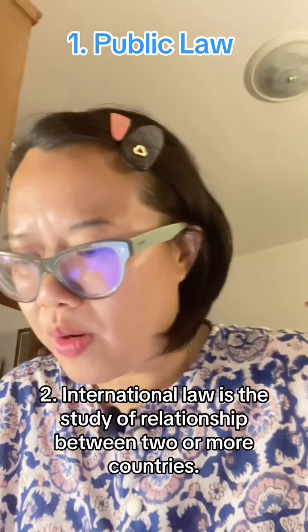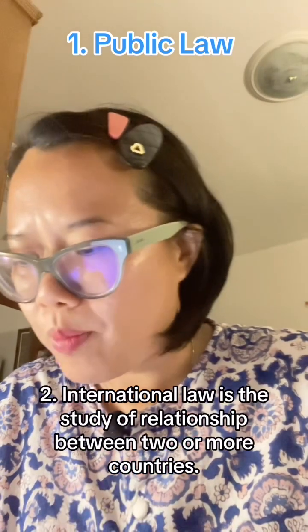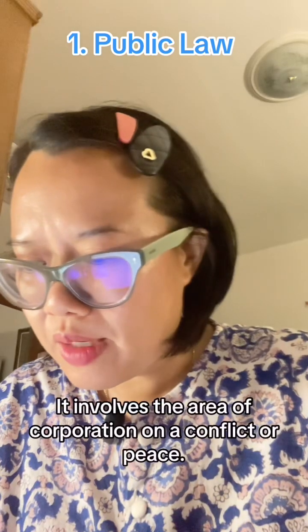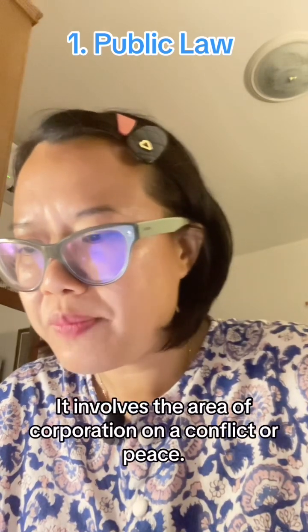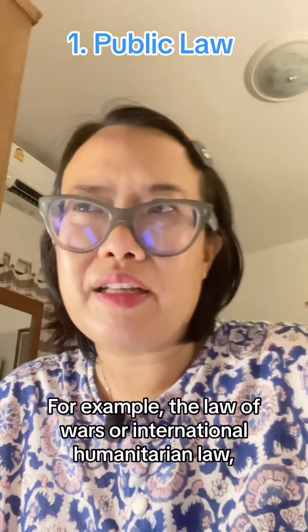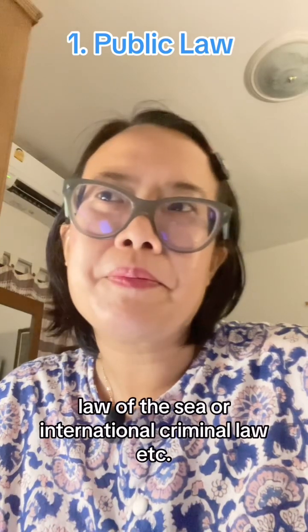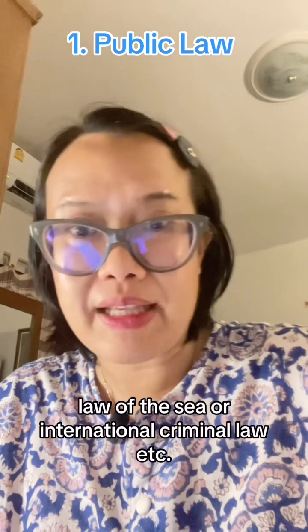Second, international law is the study of the relationship between two or more countries. It involves the area of cooperation on a conflict, for example, the law of wars, or international humanitarian law, law of the sea, or international criminal law, etc.